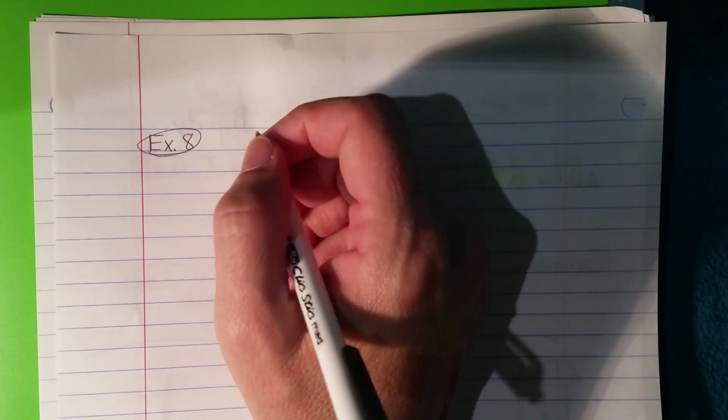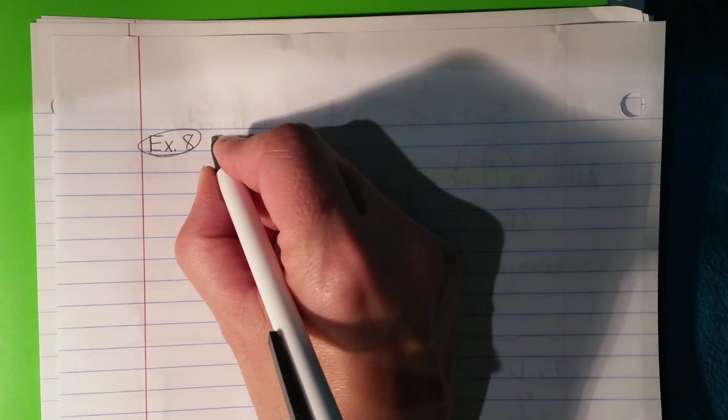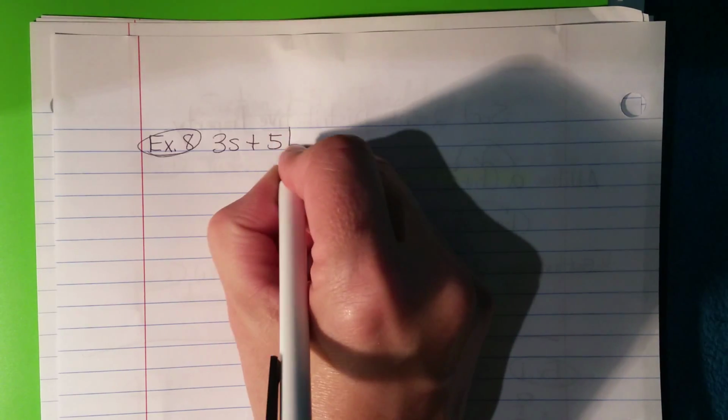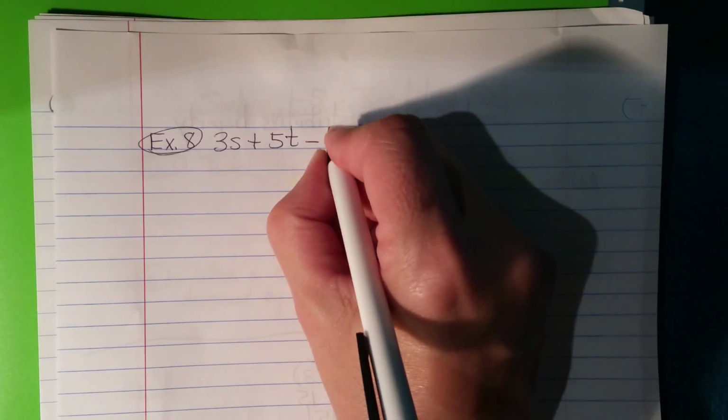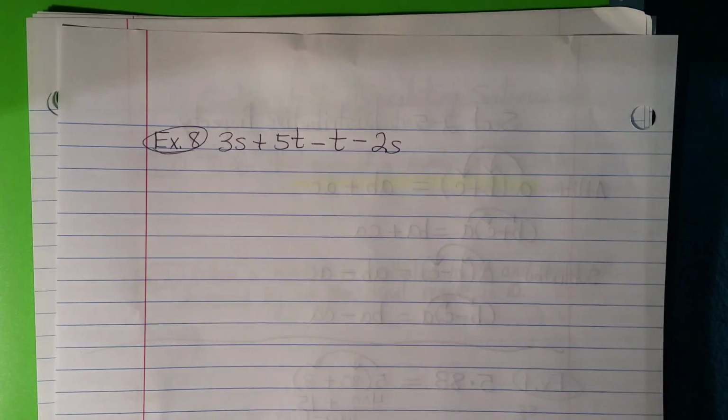All right. Now, they also give you some adding like terms problems. So I'm on example 8. You really don't need to use distributive to do them at all. So 3s plus 5t minus t minus 2s.